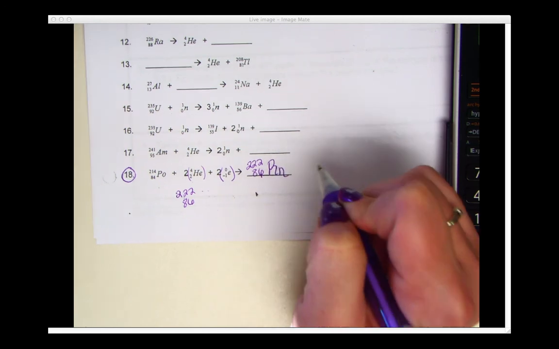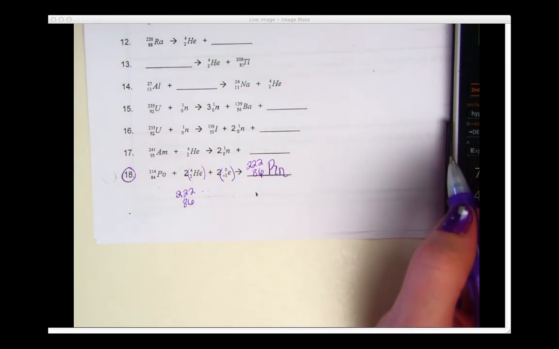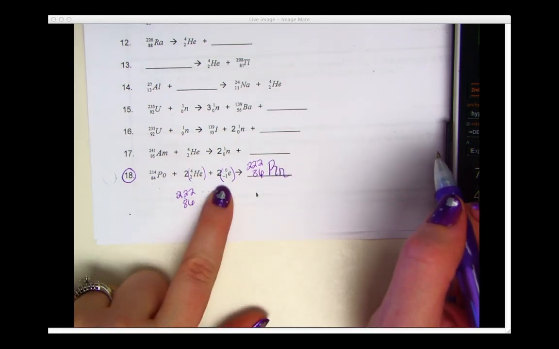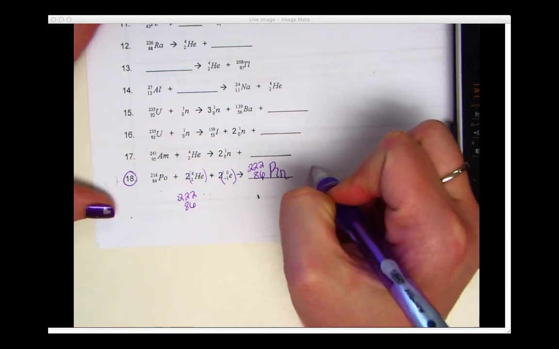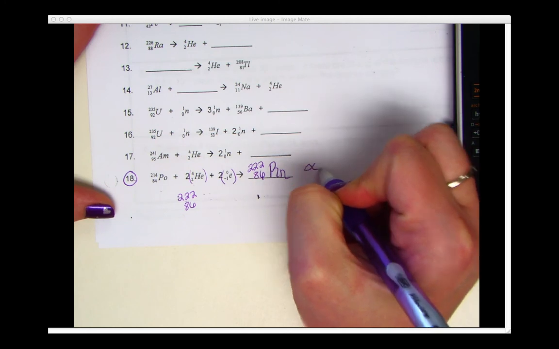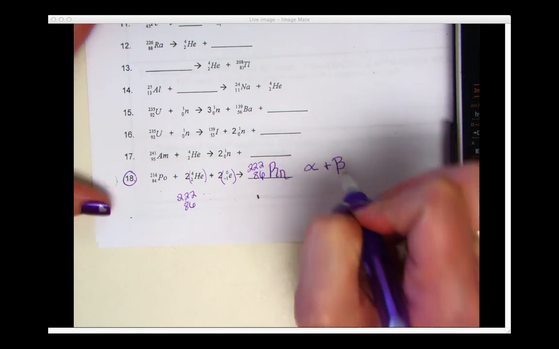Now we need to identify the type of radioactive decay that occurred. We see beta and alpha particles, which means that this reaction is both an alpha decay and a beta decay.